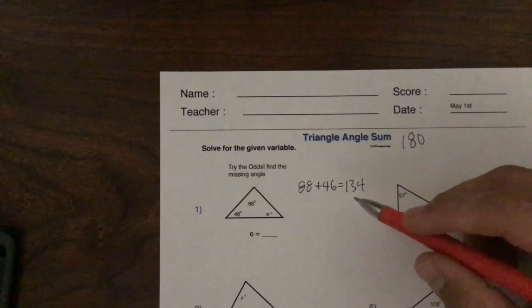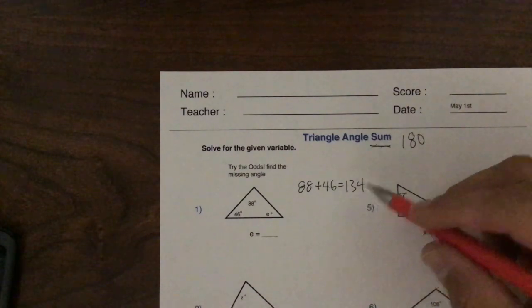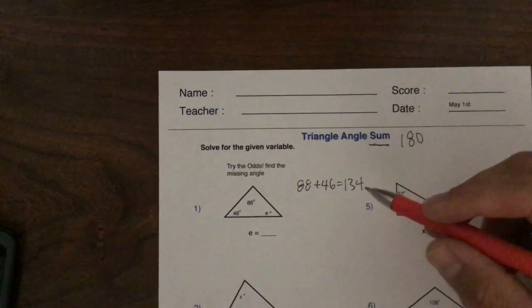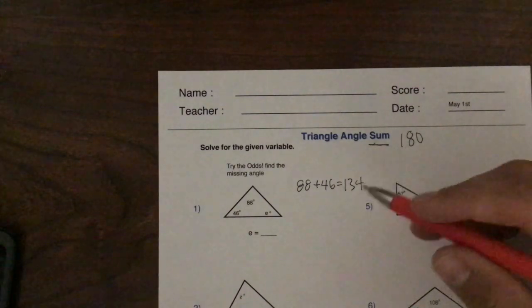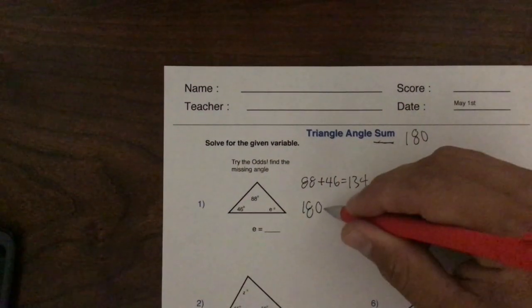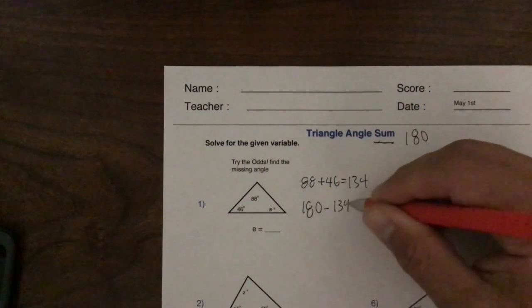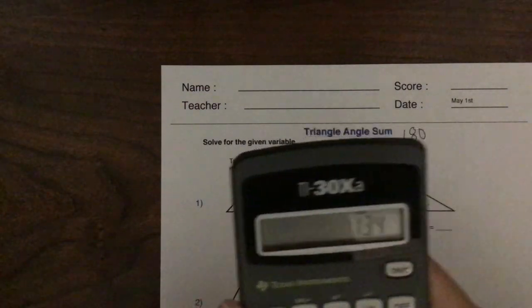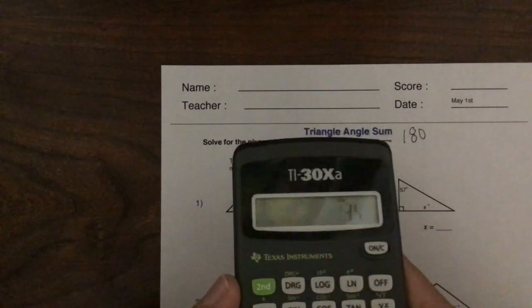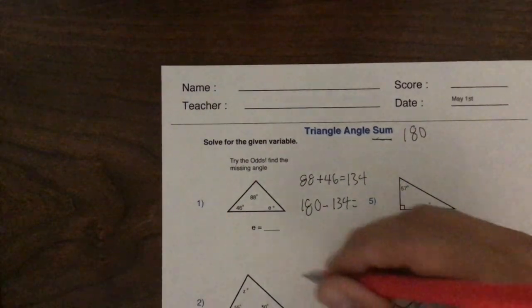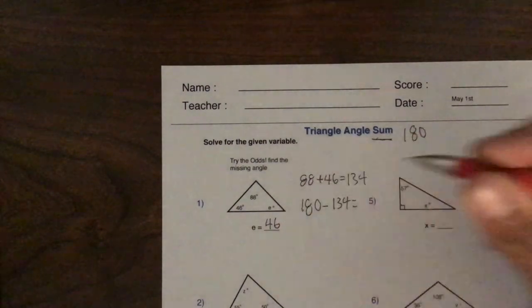Now we know to get from 134 to the sum, 180, that's our missing angle. So how do we find the difference between 180 and 134? We subtract: 180 minus 134 equals 46. So E equals 46.